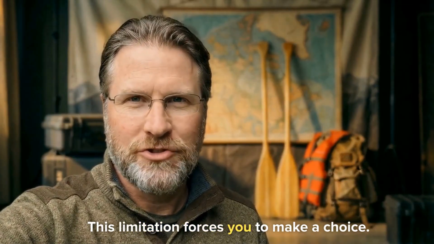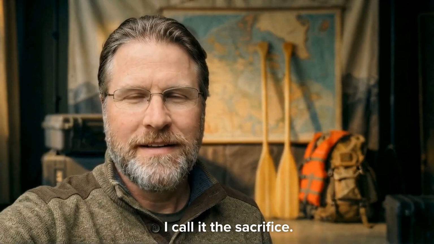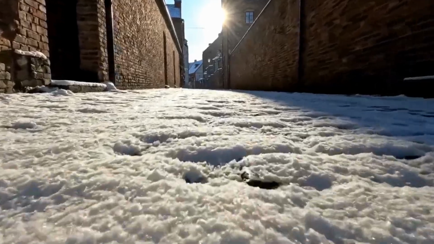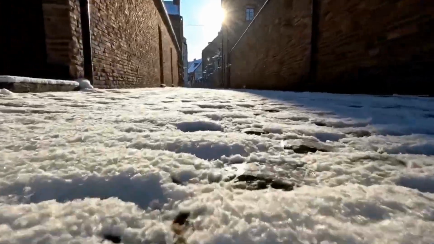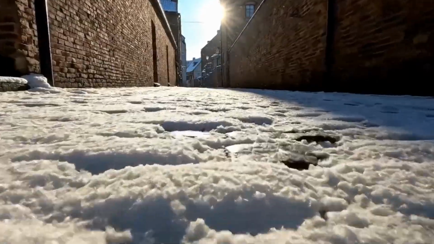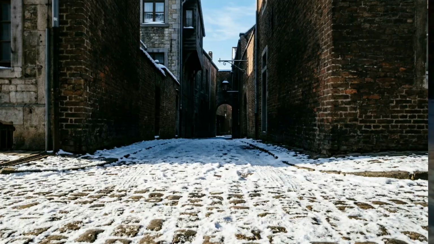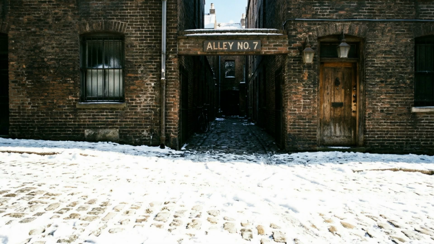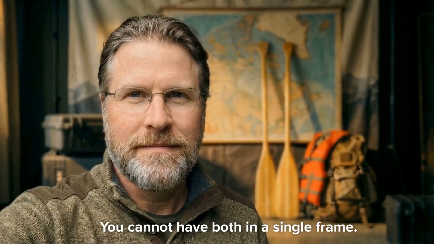This limitation forces you to make a choice. I call it the sacrifice. Imagine you're shooting a bright, snow-covered street in old Montreal on a sunny winter day. The contrast is massive. The camera panics. Do you want the crisp, sparkling texture of the white snow, or do you want the dark details inside the shadowy brick alleys? You cannot have both in a single frame.